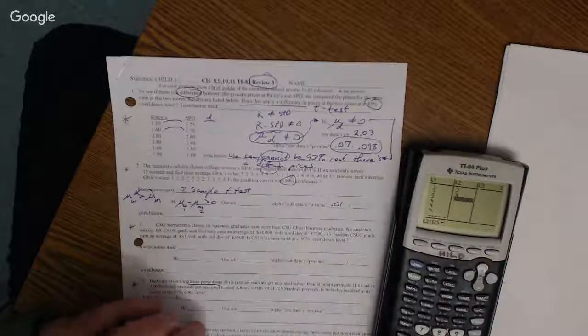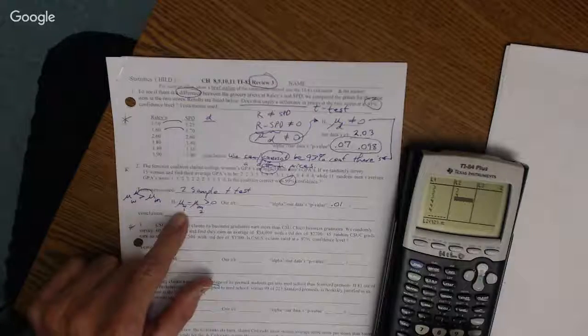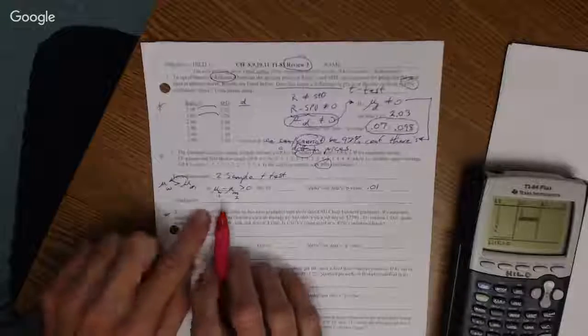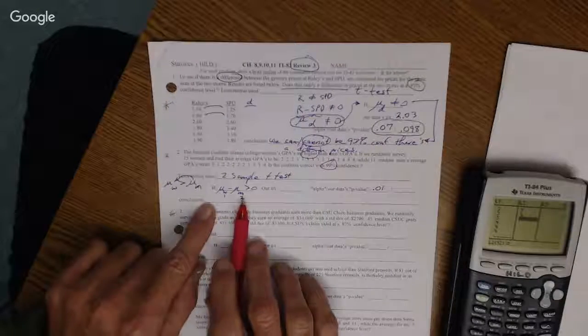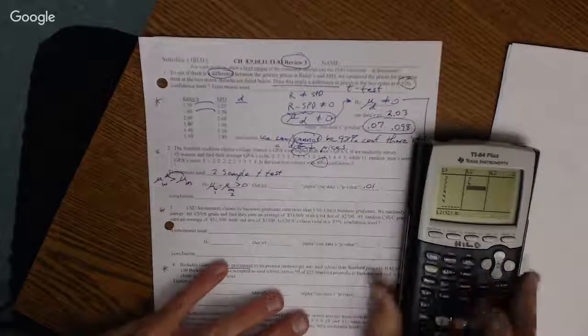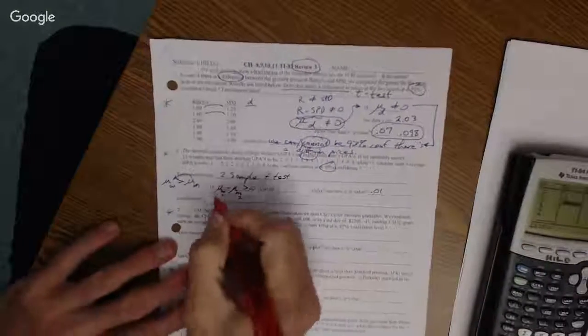Notice it's not the same in each column. You do have to remember that L1 is the women, L2 is the men. When we do our sample, it's going to be L1 minus L2, and it's going to be a right-tailed test. So, we do have to remember that. Okay, so if you want, we can write the conclusion right away.